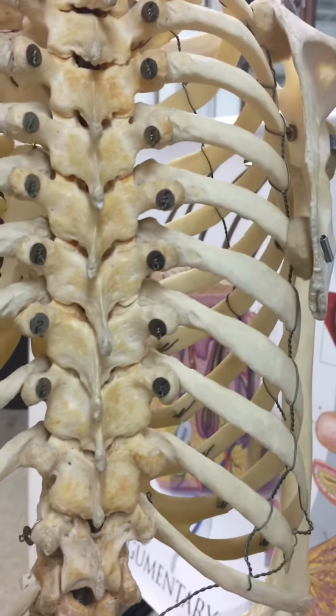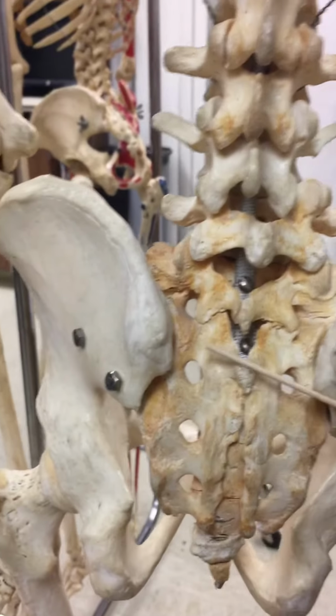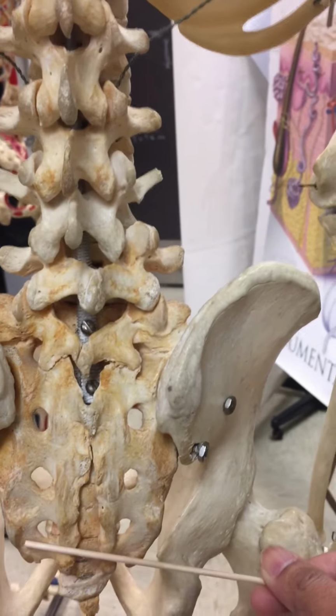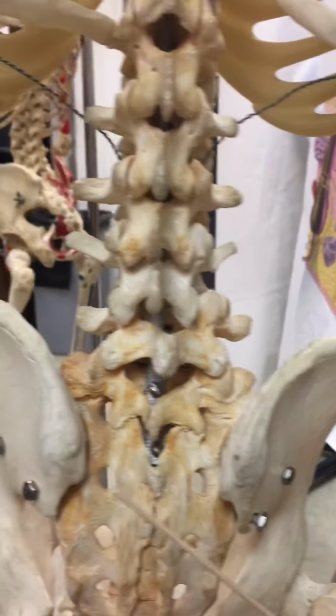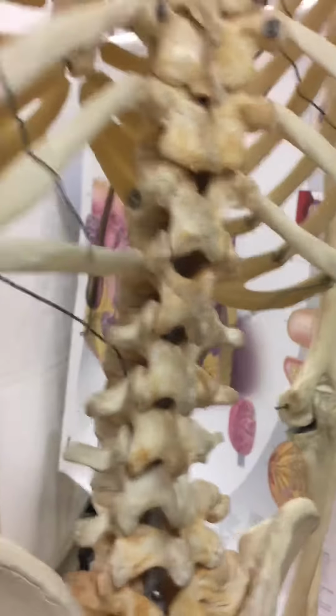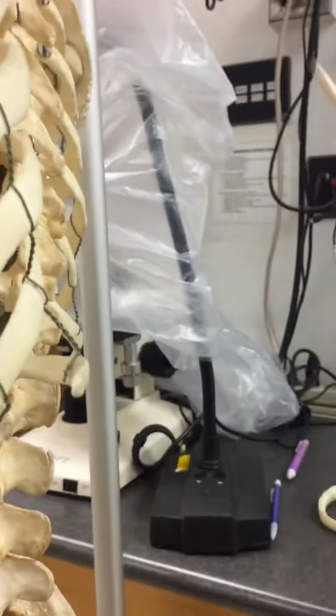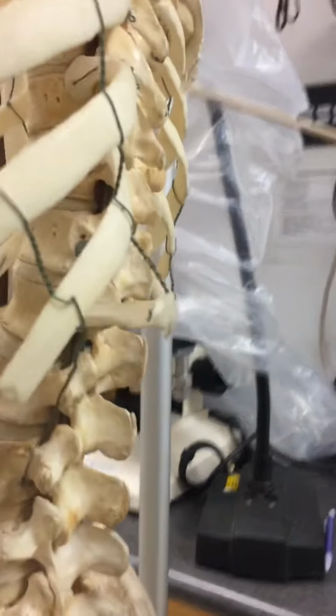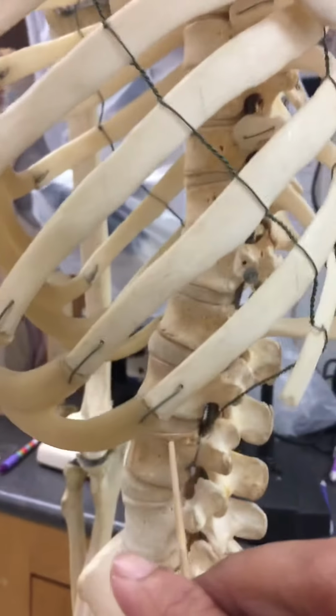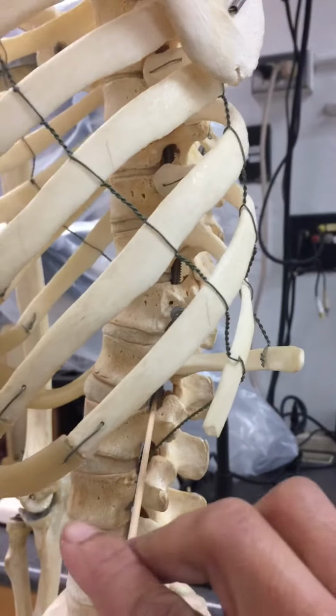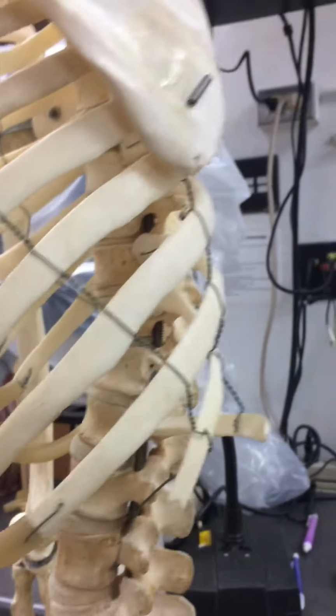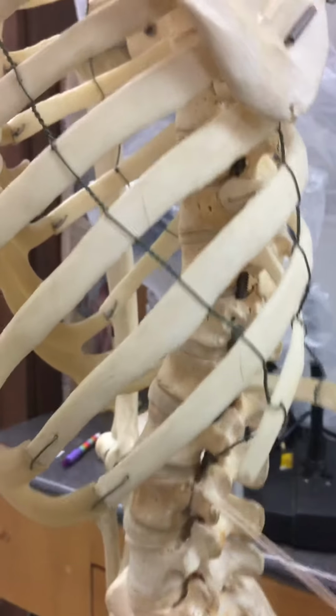Then we also have the sacral vertebrae, which is this part in here. Then we also have intervertebral foramina. When you hear the word inter, it means in between the vertebrae. So all the holes you can see from the side, 1, 2, 3, that goes all the way up, those are your intervertebral foramina.